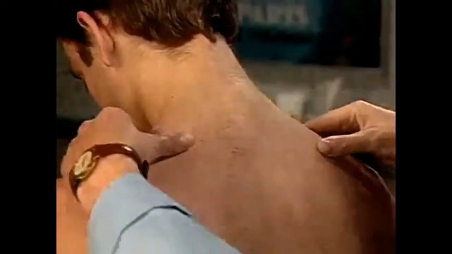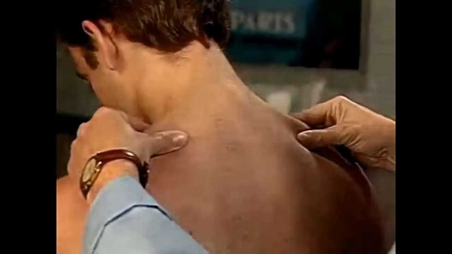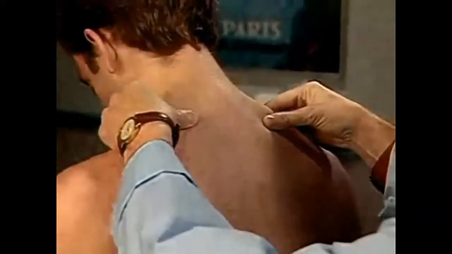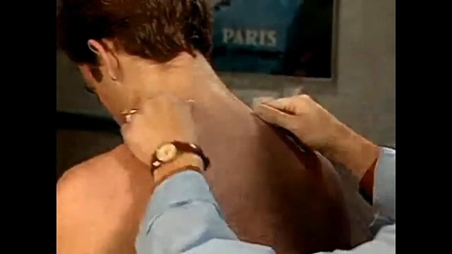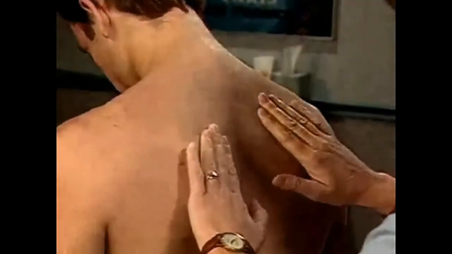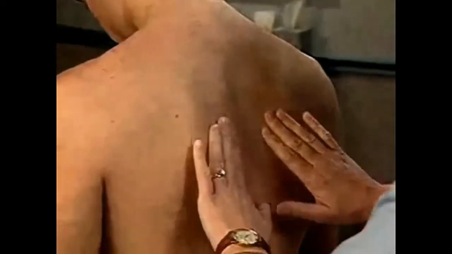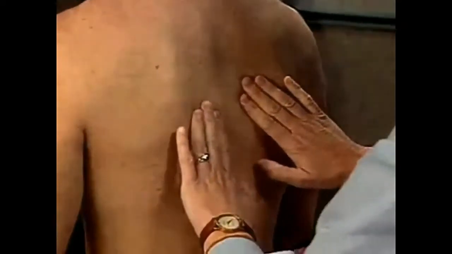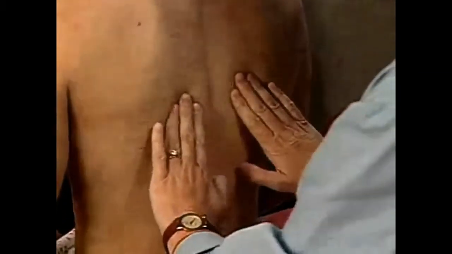And the muscles of your shoulders, as well as the trapezius muscles. Good. And the muscles between the scapulae. Identify any areas of tenderness.